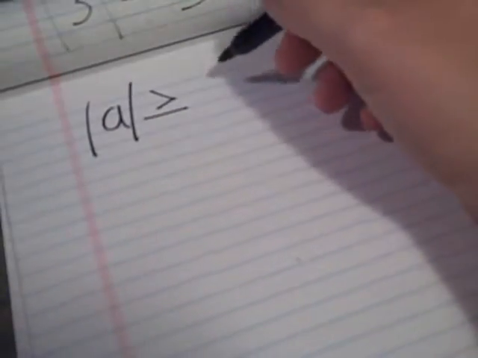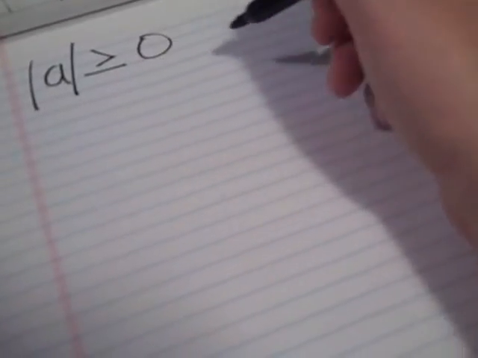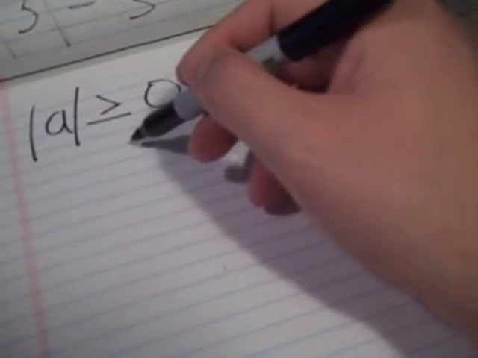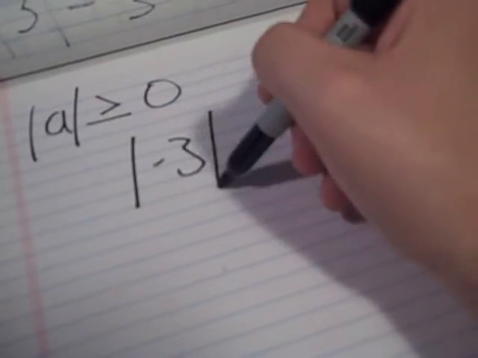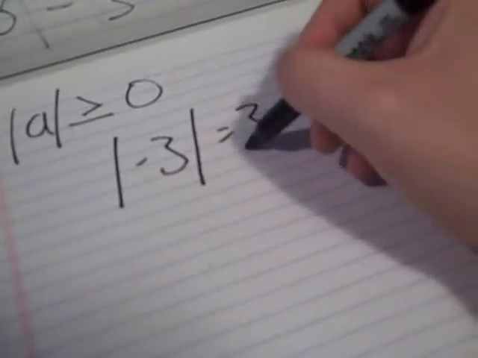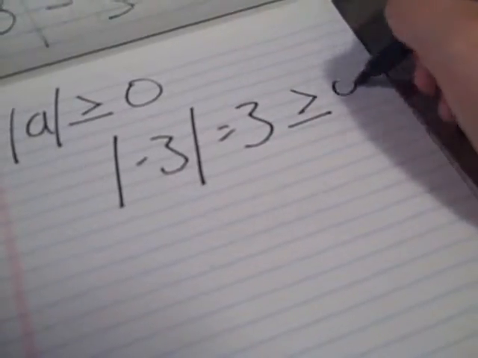If it's just a number that's greater than or equal to 0, then it's always going to look like this. The absolute value of a number is always greater than or equal to 0.